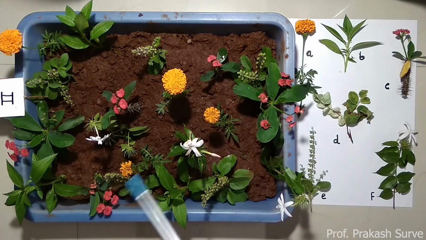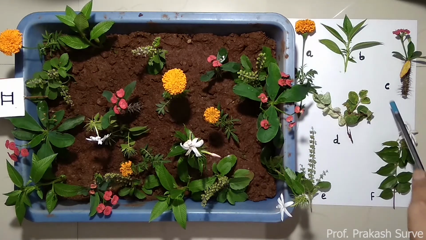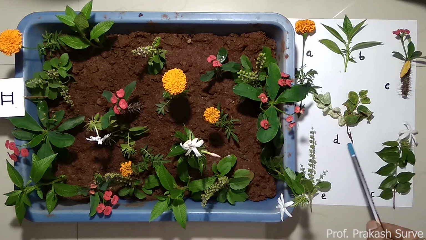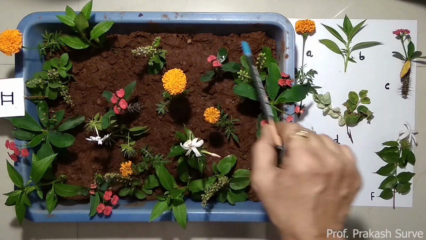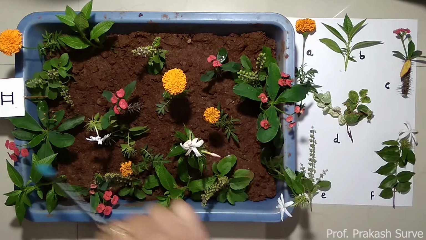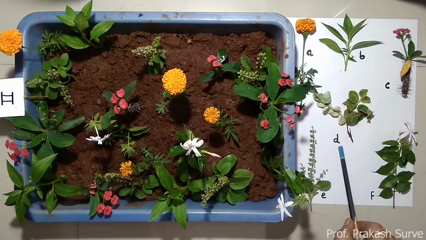So total 5 plants are there about species C. Next, species D. This plant, we will check it here. It is not there. As it is not there, we'll mention 0. Species D is 0. Once again, we'll check it. It is not there. Species D is 0.